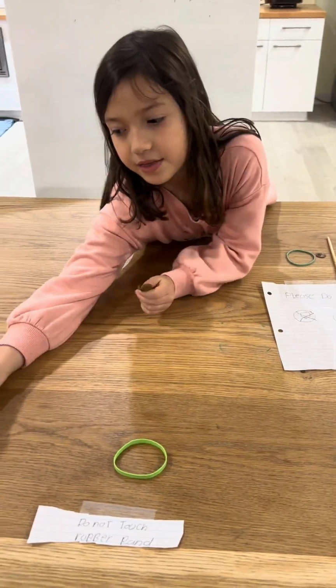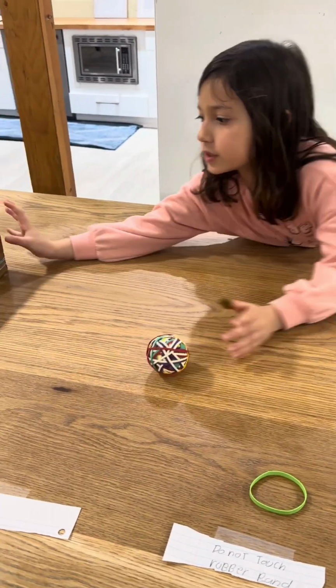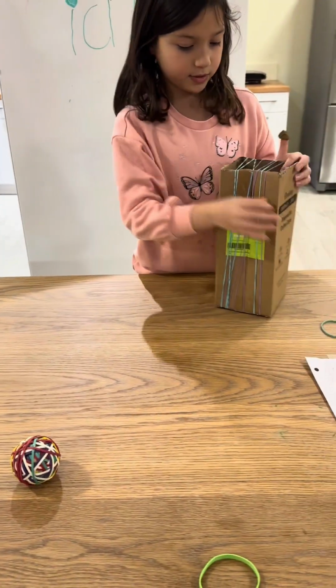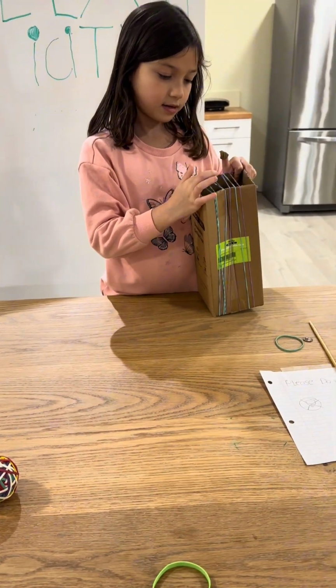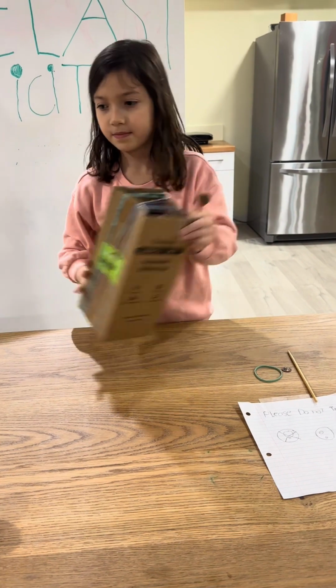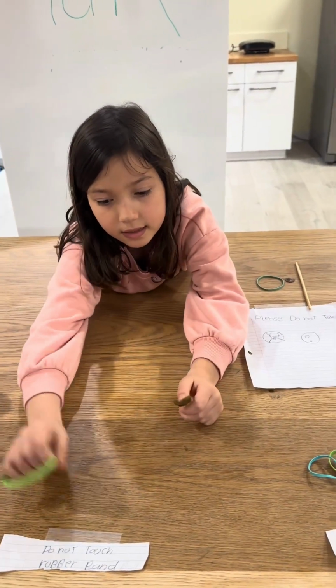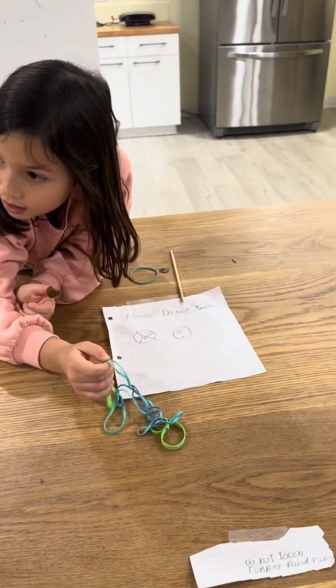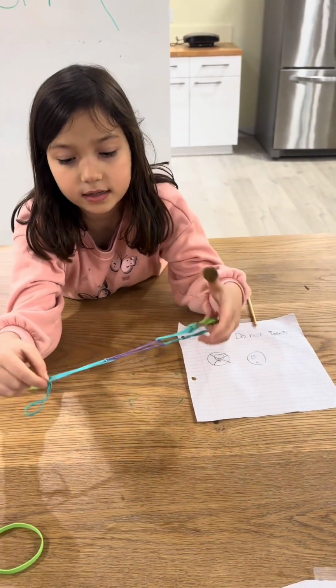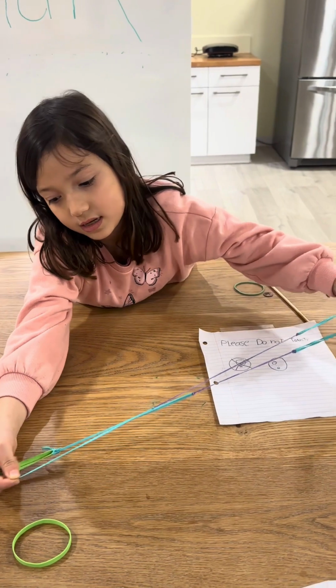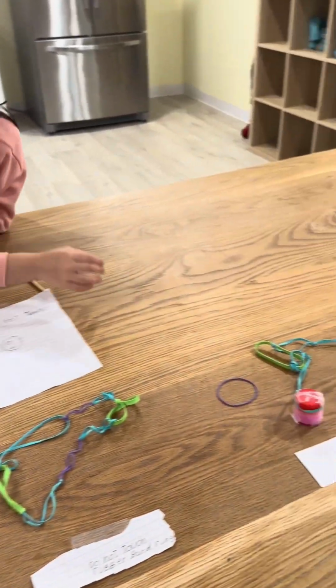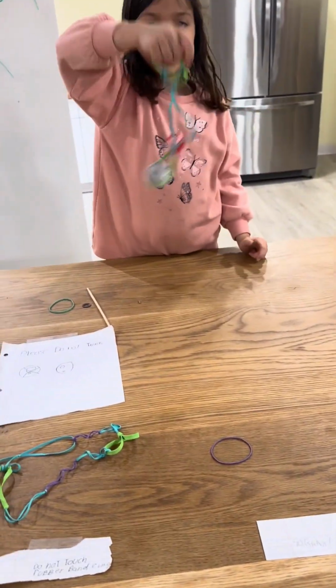For example, this thing is bouncy. This one is a net, or it can play music. This one is stretchy. And then Kayla. This one is like a ring and it's also stretchy. And then this one is kind of like a yo-yo.